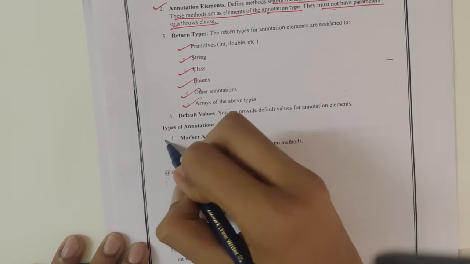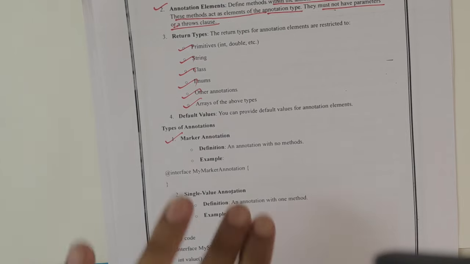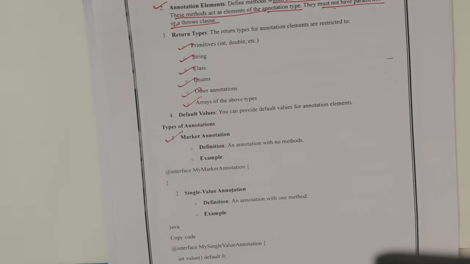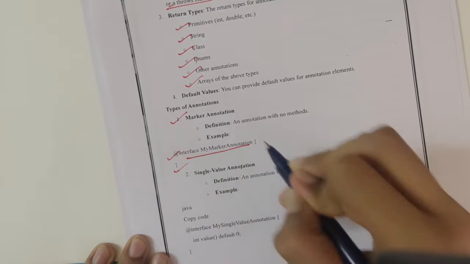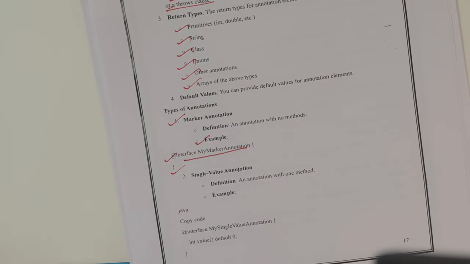First is the marker annotation. A marker annotation is an annotation which does not have any methods, and it is used to mark a specific element itself. Let's look at this example: @interface MyMarkerAnnotation. This is the example.